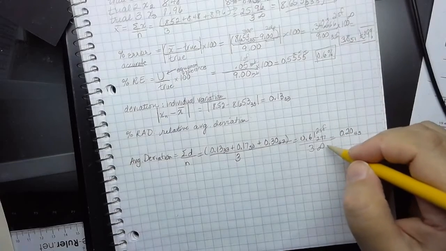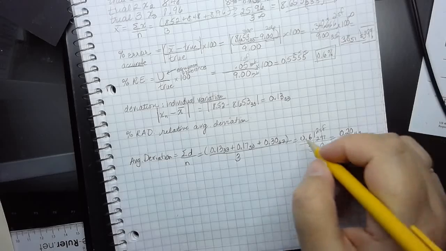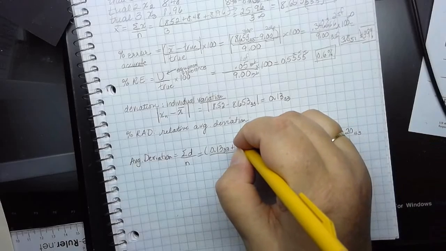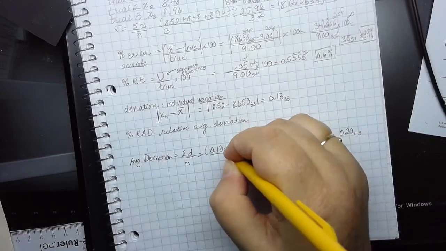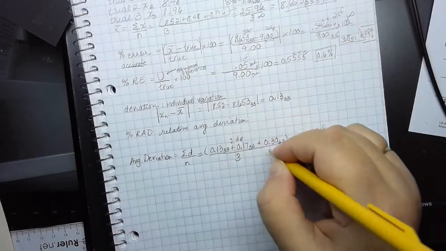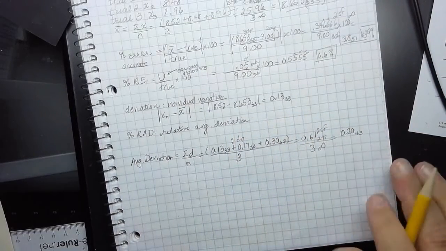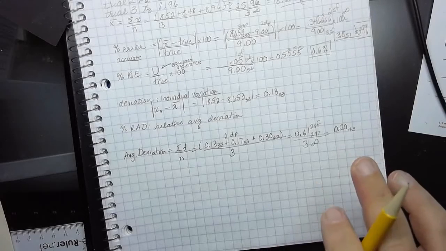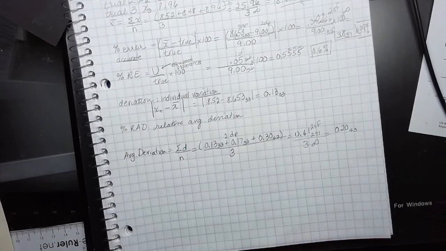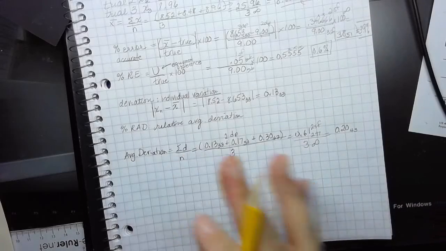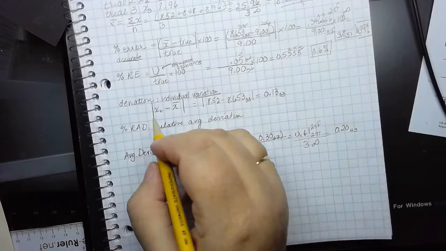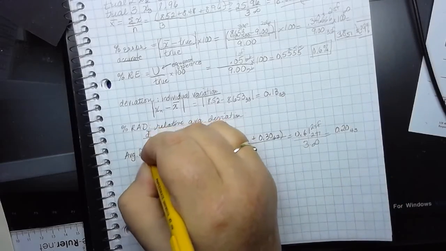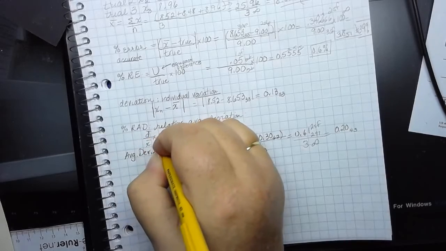Again, when I multiply or divide, it cares about sig figs. When I added, we care about decimal places. And all of them had 2 decimal places. So our answer when we added was only to 2 decimal places. So now we have our average deviation. We're ready to calculate our percent relative average deviation. And that's going to be d bar over x bar times 100.